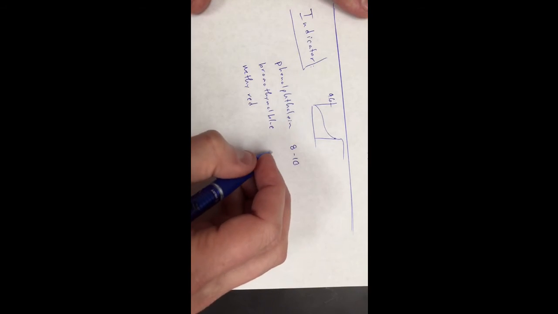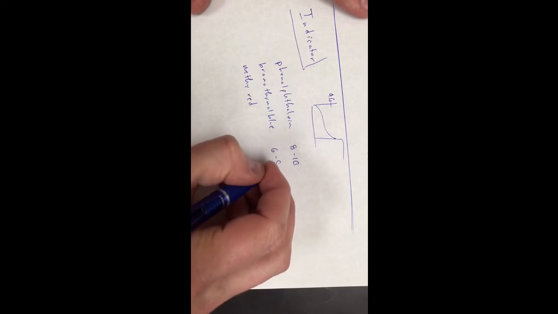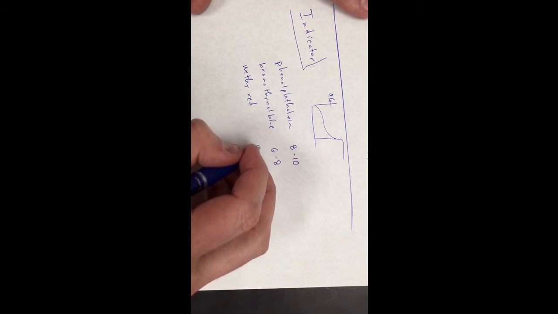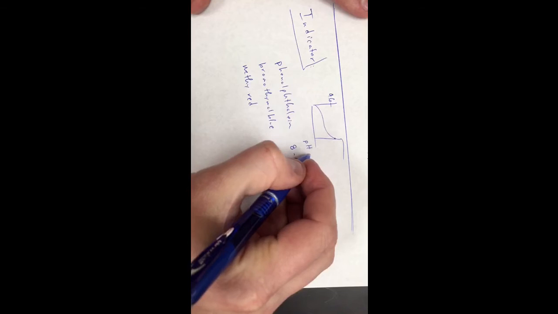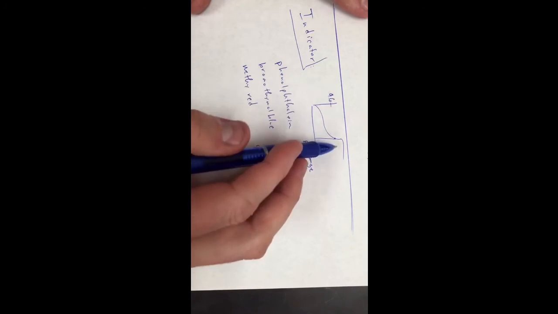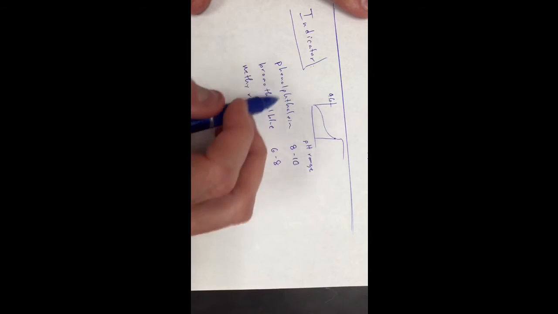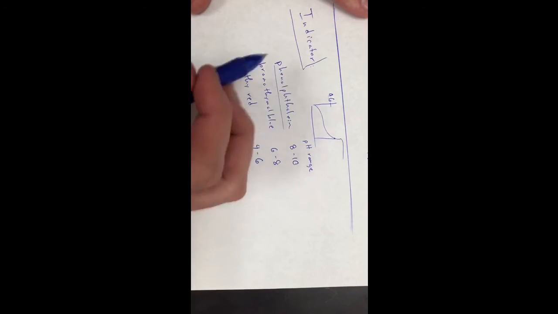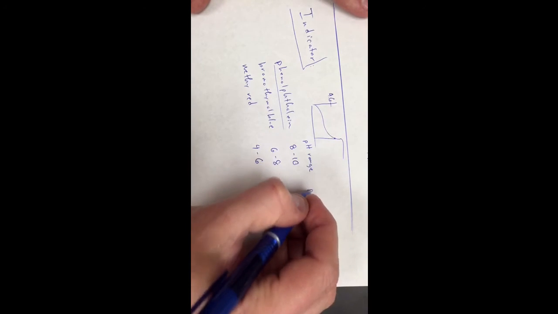For bromothymol blue, the pH is somewhere between 6 and 8, and for methyl red, it's about 4 to 6. So for this one, if they actually give you the pH range, then it's easy because 9.6 must be in this range. So phenolphthalein, because it has the right pH range. They don't always give you the pH range. Sometimes they give you the pKa.